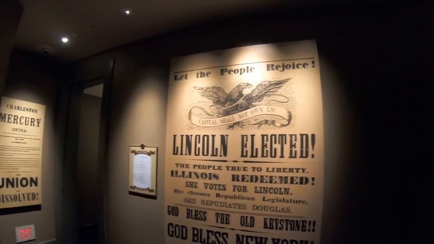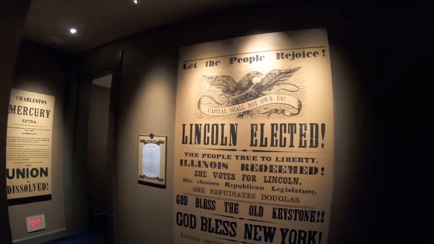All right, so Lincoln wins, guys. Lincoln is elected. Let the people rejoice. And here we can see amongst the people President Lincoln addressing from the train. Can you imagine being there and listening to the great emancipator?